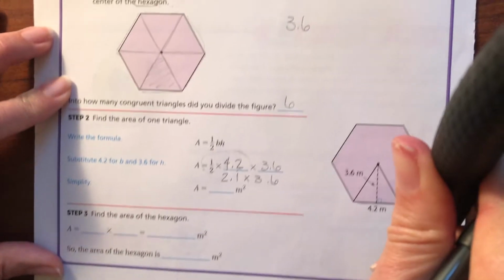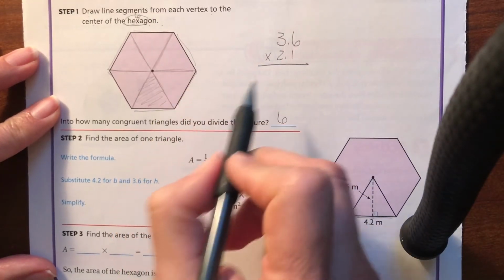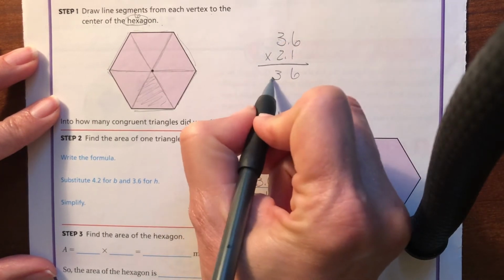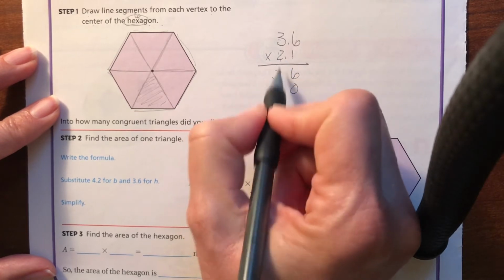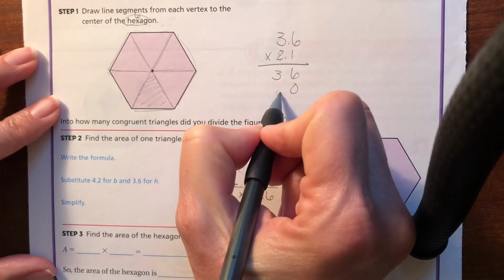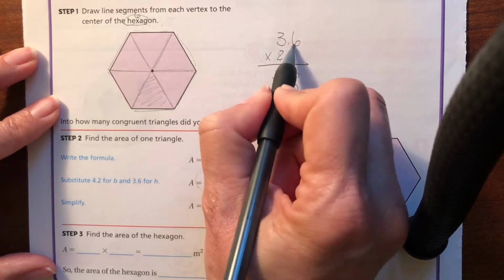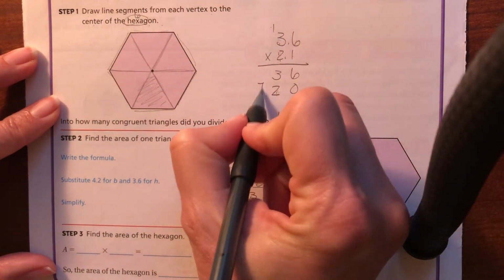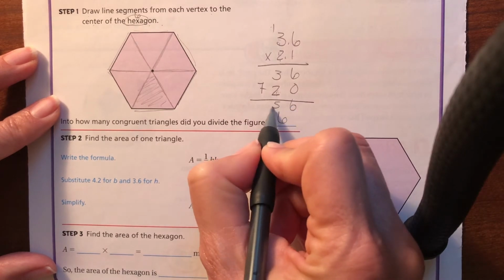And I'm gonna, whoops, I'm off the page, but I need a little bit of space, so I'm gonna do it up here. Some workspace. So 1 times 6 is 6, 1 times 3 is 3, placeholder 0, because now I'm multiplying from the tens place, so I need to multiply from here. 2 times 6 is 12, 2 times 3 is 6, plus 1 more is 7. So I end up with 6, 5, 7.